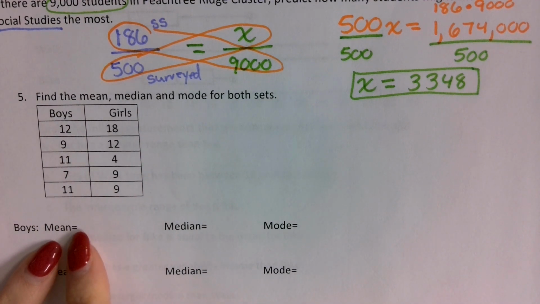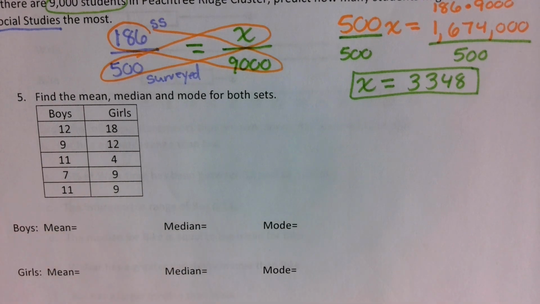So to find the mean, who remembers what we need to do in order to find the mean of a data set? What is the process there? Angel, how do we find the mean of any data set? Not for the mean.